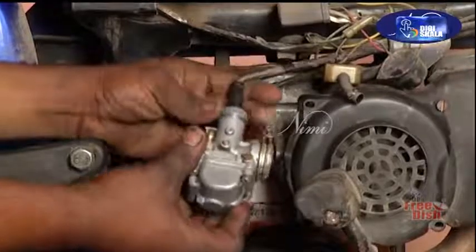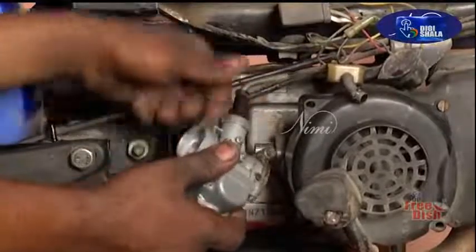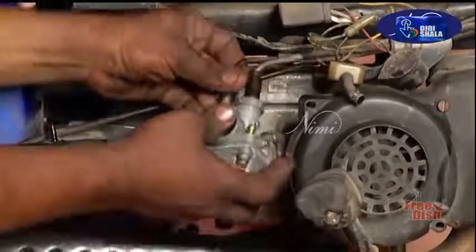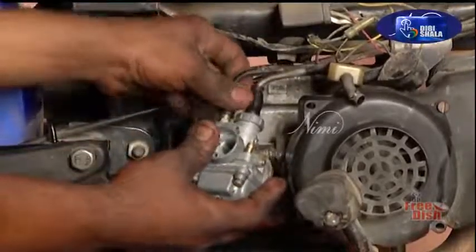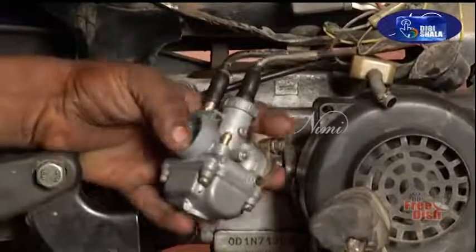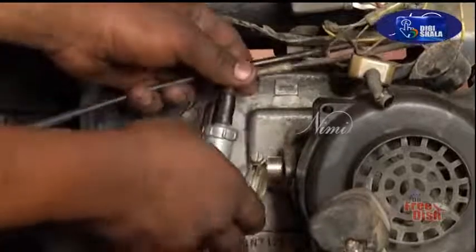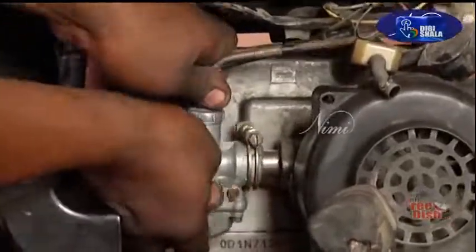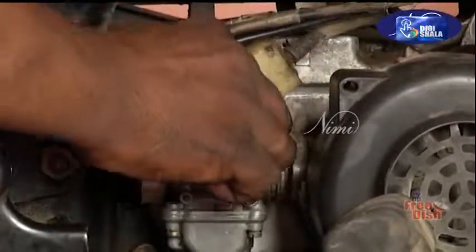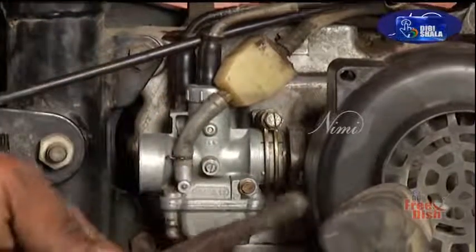Connect the throttle cable and choke lever. Connect the carburetor to intake manifold and tighten the lock nuts using suitable DE spanner.